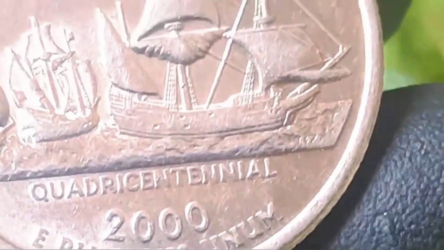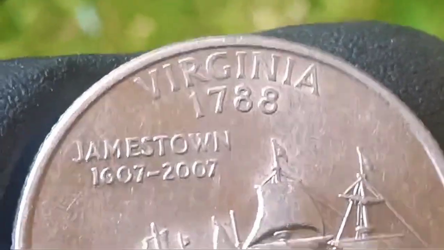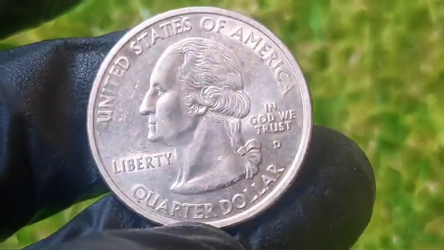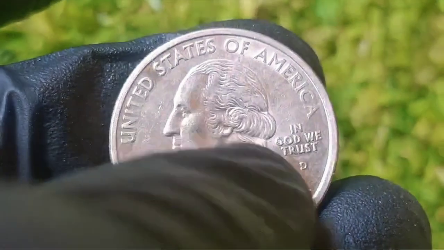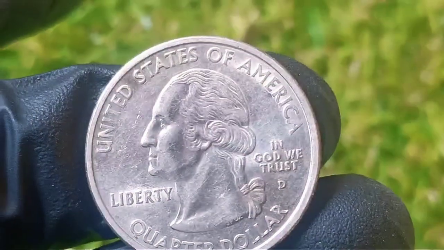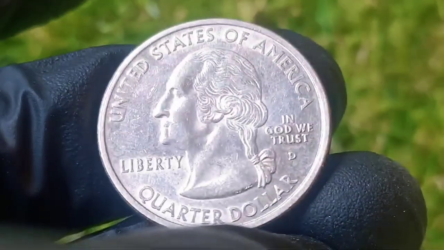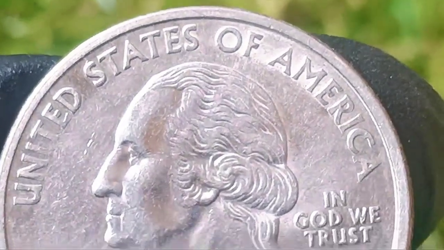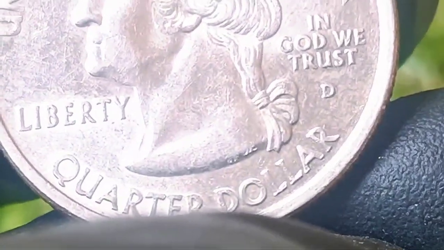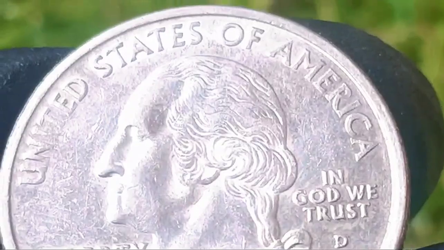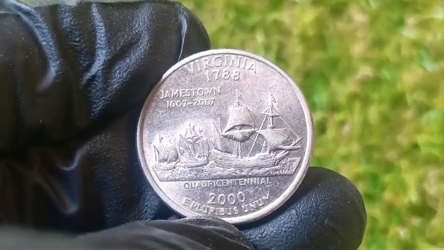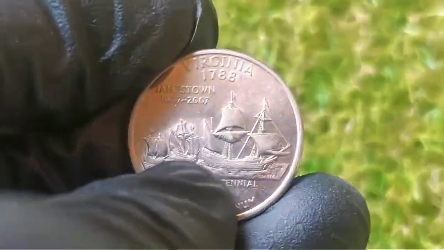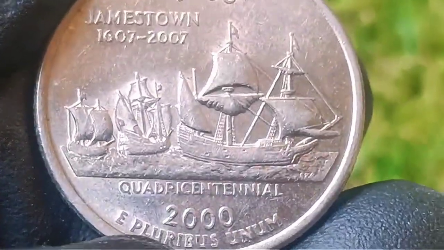The value of the 2000 P Virginia Quarter can vary based on several factors, including its condition, whether it is in circulation, and demand among collectors. In general circulation, the quarter has a face value of 25 cents. If it is worn or shows significant signs of handling, its value will remain close to this face value. Uncirculated versions, often sold in sets or directly from the mint, can be valued higher. These coins typically fetch prices ranging from $1 to $5, depending on the quality and demand.